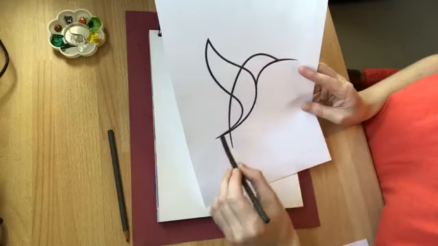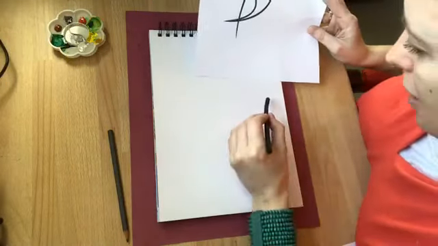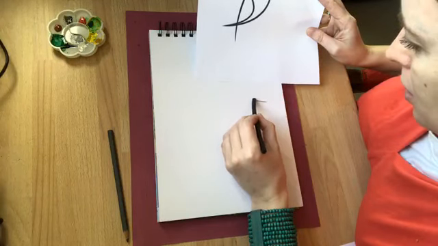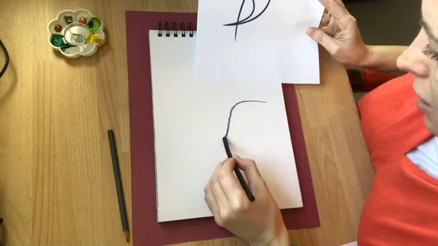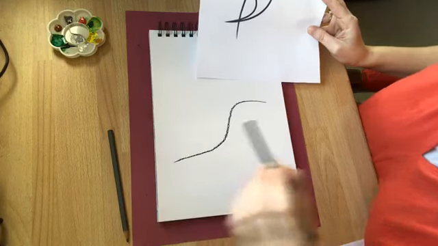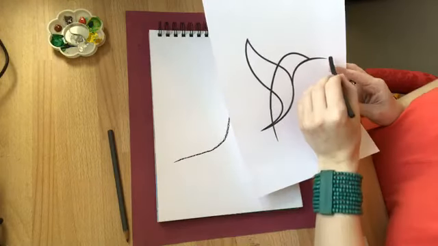So this shape here, we want to try to replicate, okay? So bit of a curve, goes down flat, something like that. Okay, that's this bit here.